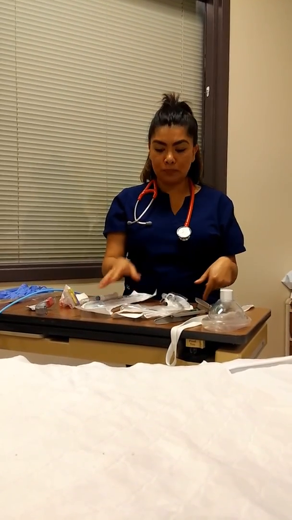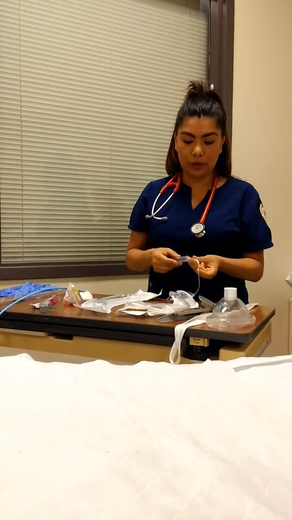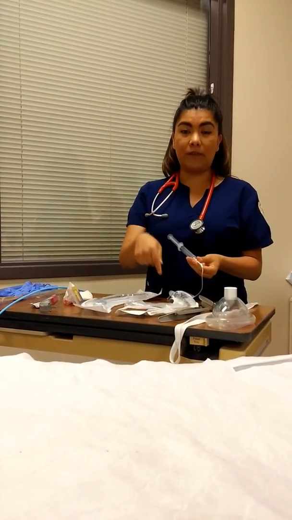We want our tubes, so our endotracheal tubes. We want to have two sizes: one of them the same size that the patient needs, and one a size smaller. We want to make sure that we have a stylet to help us guide the endotracheal tube. We want a syringe, which is going to help inflate and deflate the cuff on the endotracheal tube, so we want to make sure that it properly works.